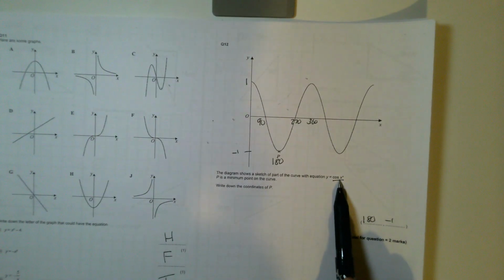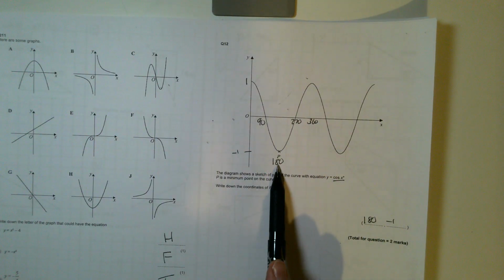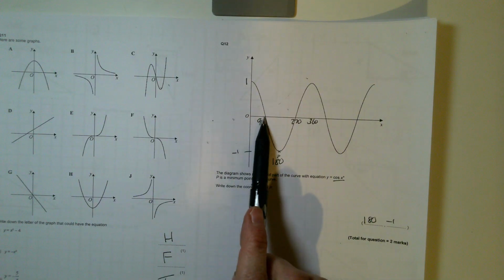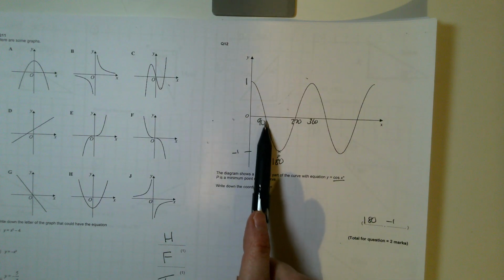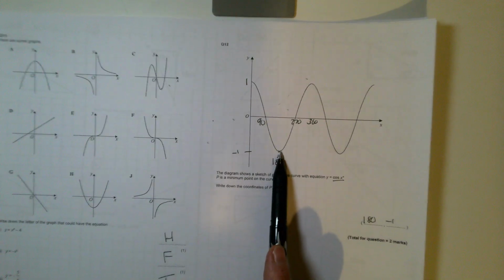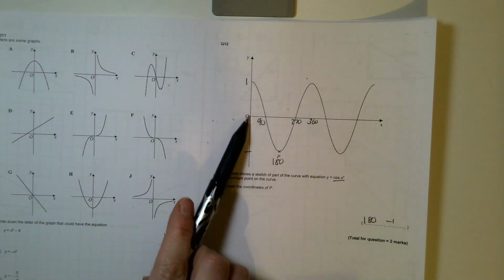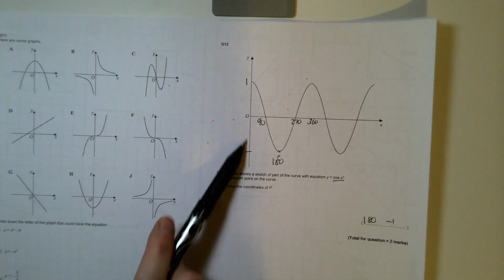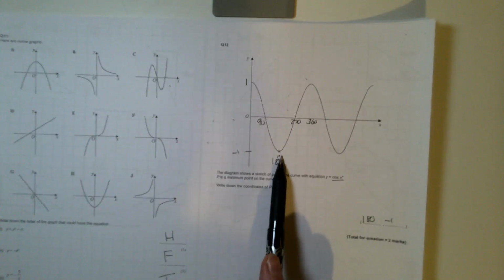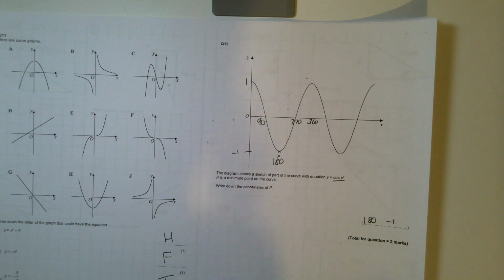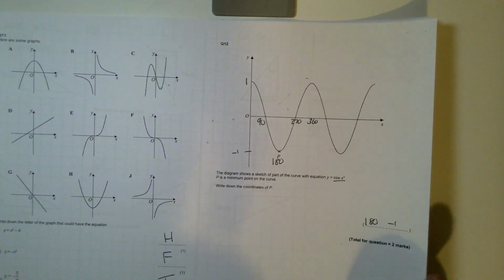Y equals cos x, this coordinate here, every time it cuts the axes here at 90 degrees, and it drops down here every 90 degrees, it's going up and down on the y-axis, and it goes up to +1 and down to -1. So this coordinate here must be 180 along, and then down to -1.